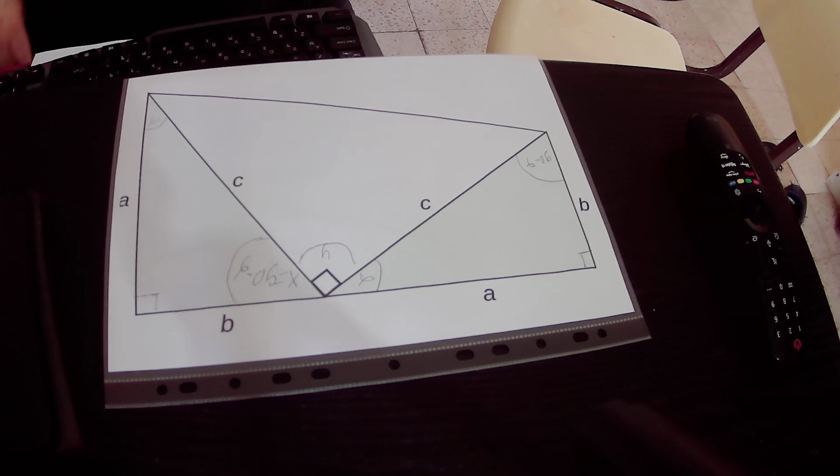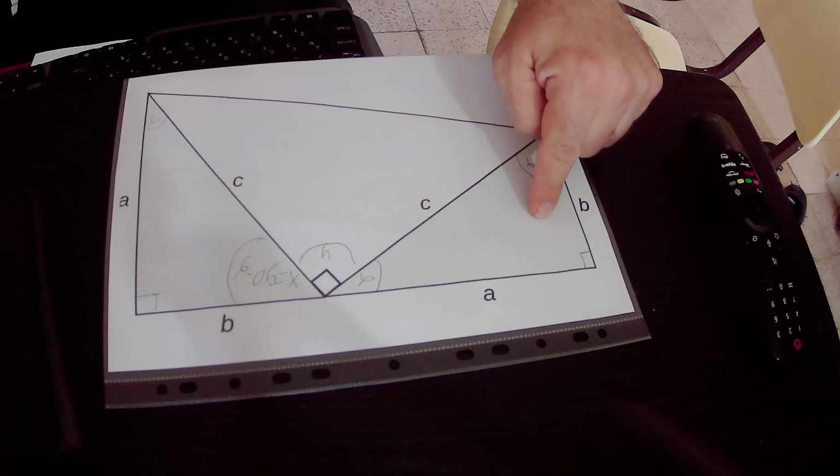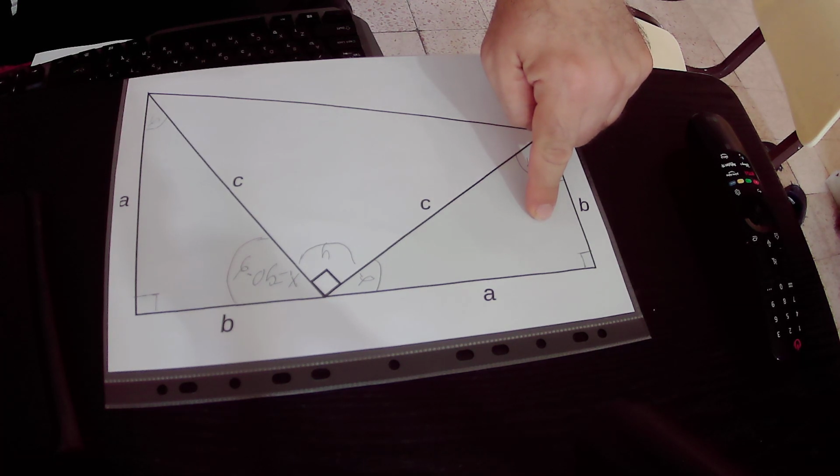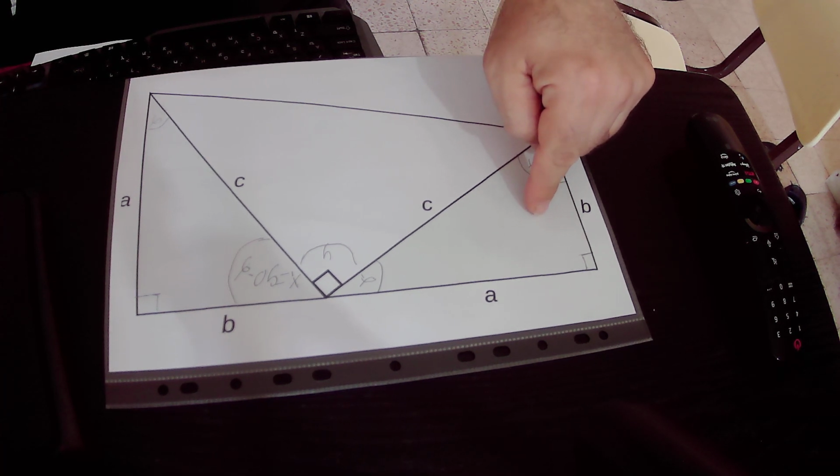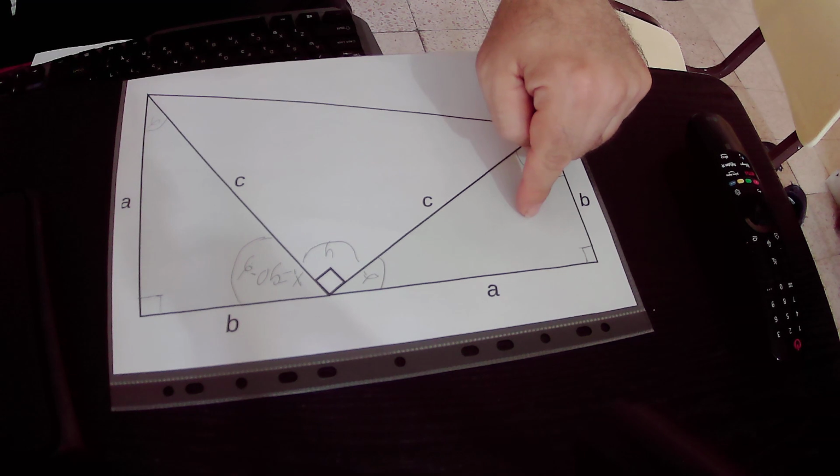Let's assume that the right-angled triangle is ABC. This is our right-angled triangle in the right side of the drawing.